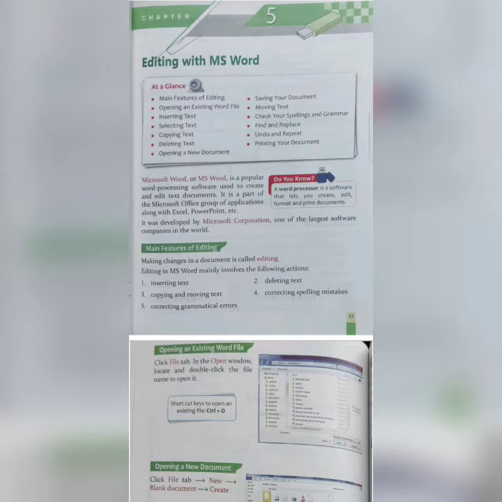So let's start then. Microsoft Word or MS Word is a popular word processing software used to create and edit text documents. It is a part of the Microsoft Office group of applications along with Excel, PowerPoint, etc. Do you know a word processor is a software that lets you create, edit, format, and print documents?